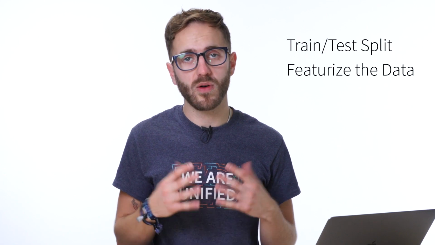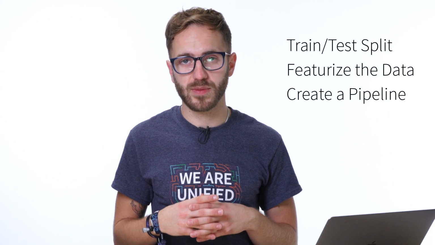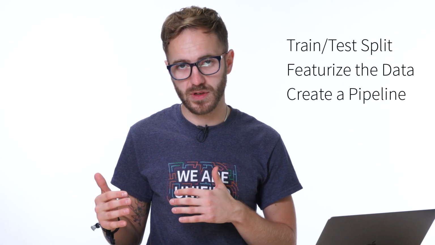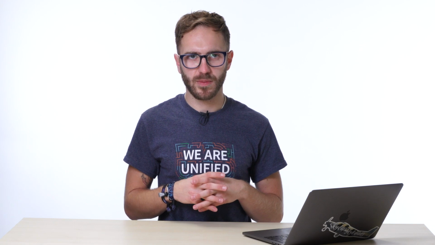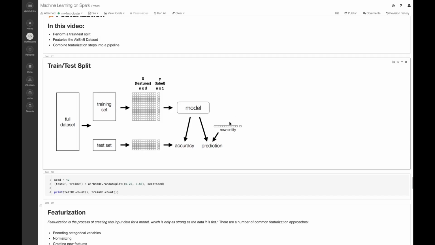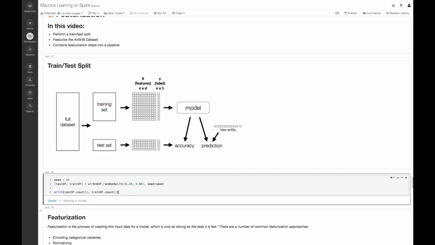Finally, we're going to wrap all of our different featurization steps into one pipeline, which allows us to abstract about all of the different stages in our featurization process a lot more easily. So let's perform our train test split. This makes sure that our model doesn't just memorize the data that we have, but that it can also perform well on unseen data. So here, I'm going to use this .randomSplit method that all data frames have.